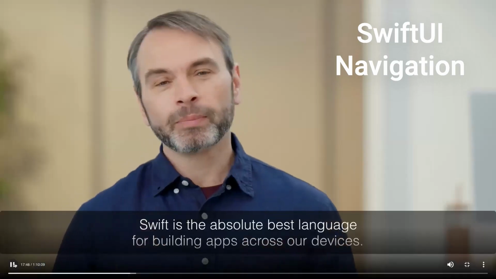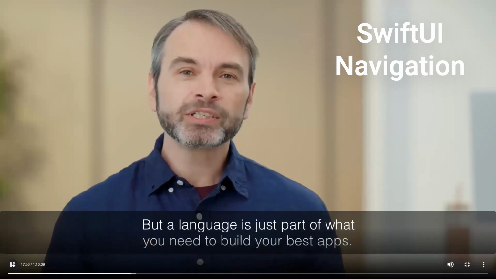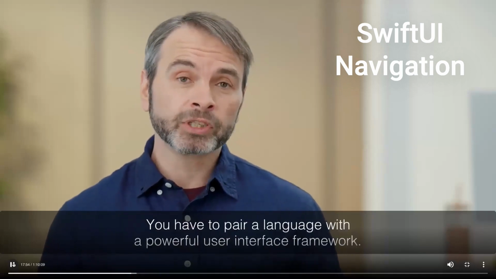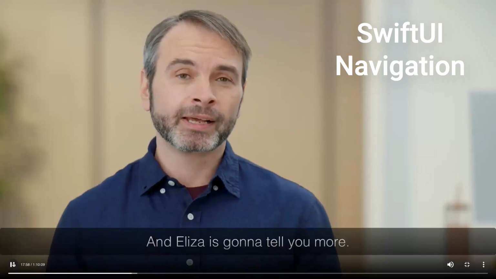Swift is the absolute best language for building apps across our devices. But a language is just part of what you need to build your best apps. You have to pair a language with a powerful user interface framework. And Eliza is going to tell you more.